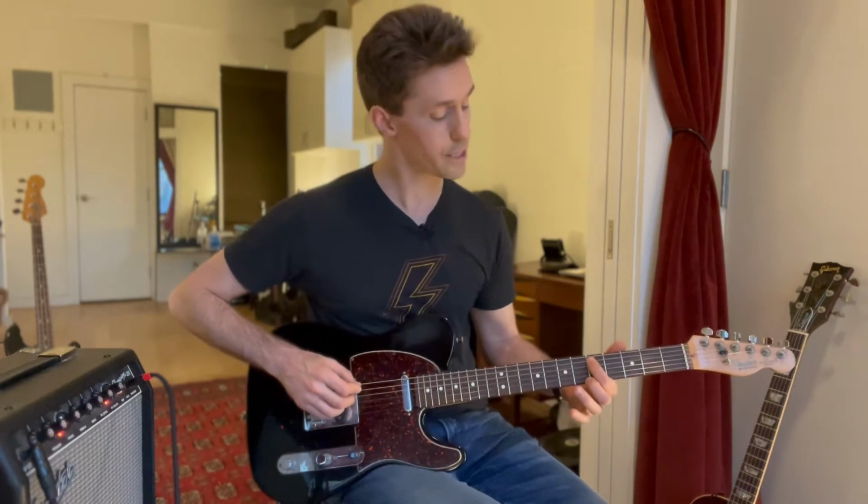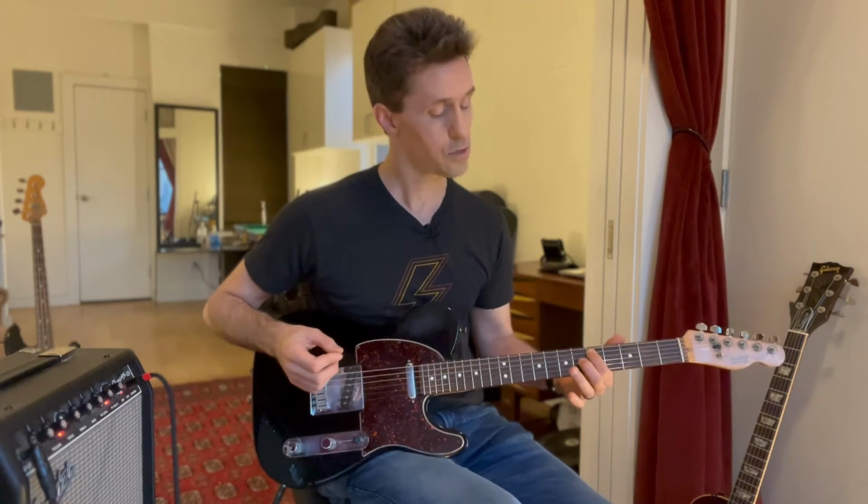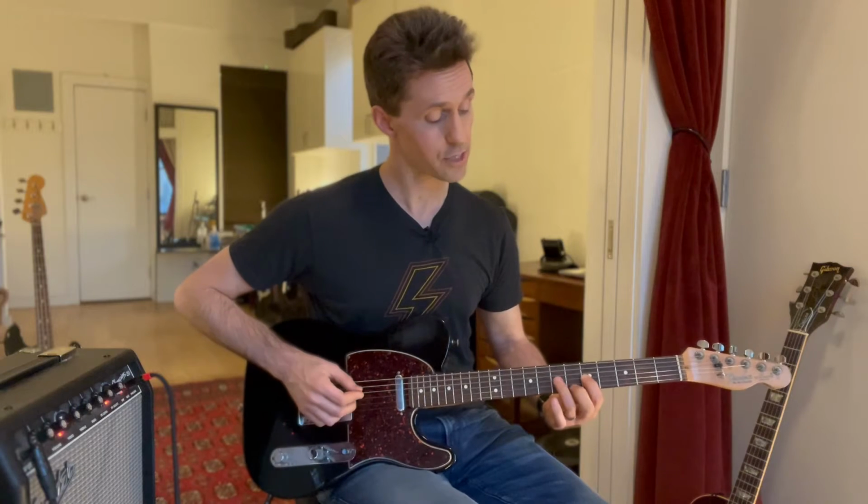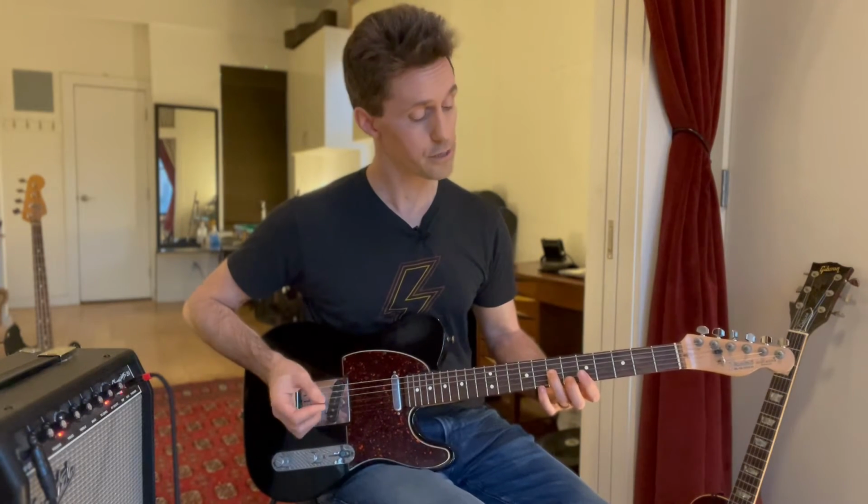Then 5th string, 5th fret with your index finger. 5th string, 7th fret with your ring finger. Then 4th string, 5th fret with your index finger. 4th string, 7th fret with your ring finger. 3rd string, 5th fret with your index finger. 3rd string, 7th fret with your ring finger.